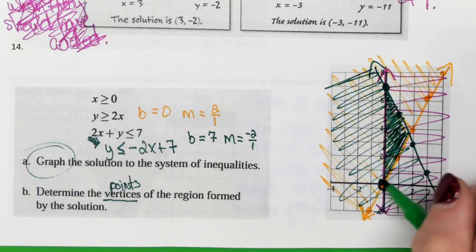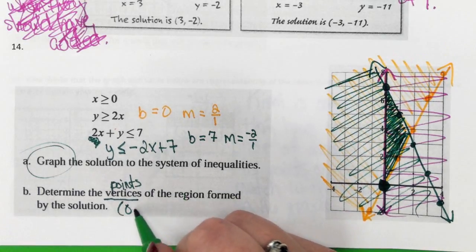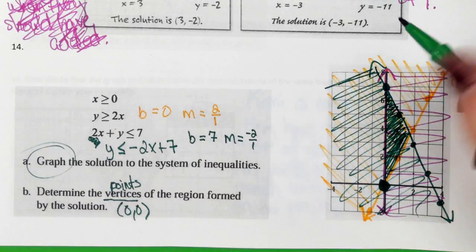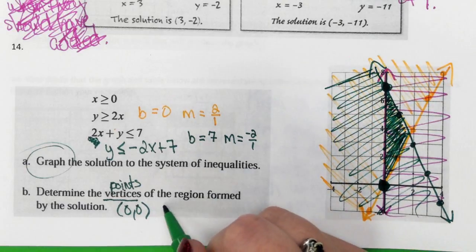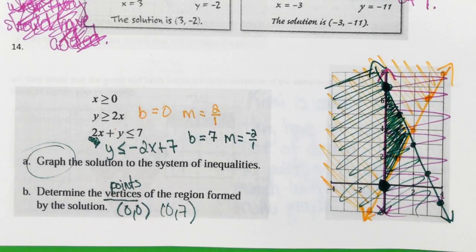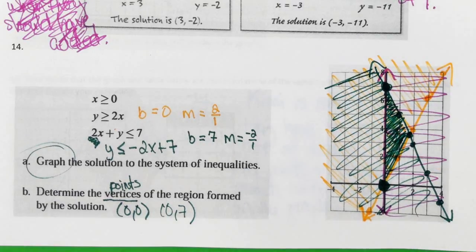Alright, this guy's easy. What's that vertice right there? That's the origin. What's the points? 0, 0. This guy's easy. How much is that? 7, 0. Yep. This guy's not so easy. Right? You have to find that point where they cross.